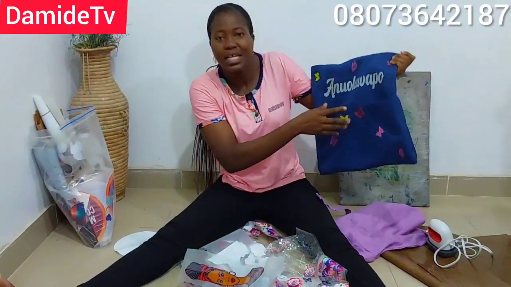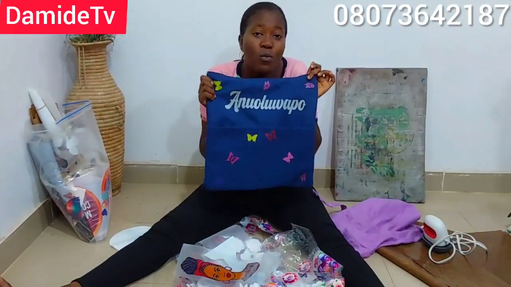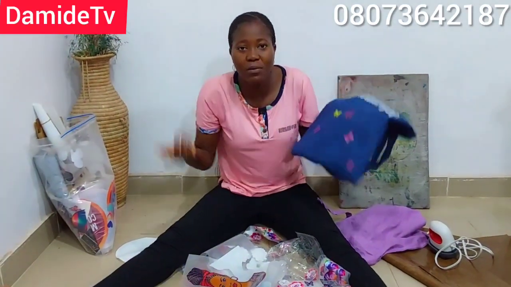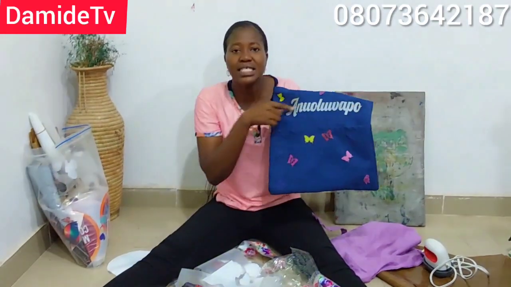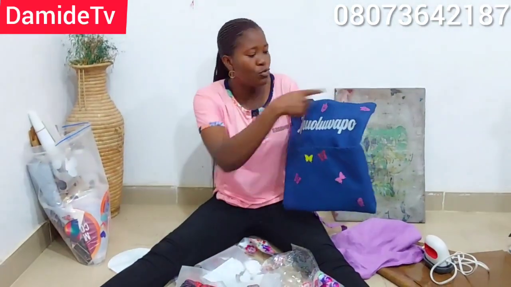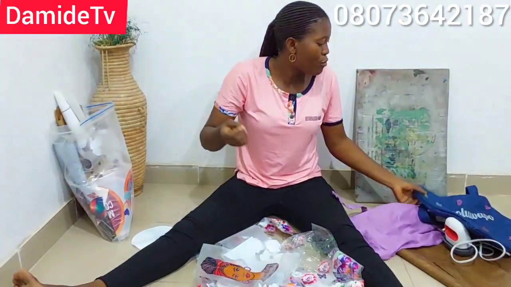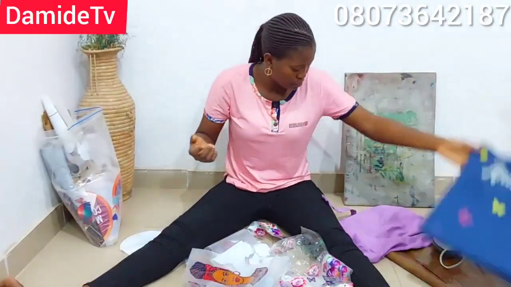These are all the things that a lot of people want on their tote bag. If they don't see all these side attractions, some of them will not buy. So for instance, look at this one, it is a name. After putting the name, you put small side attractions there, so that will make it more beautiful.